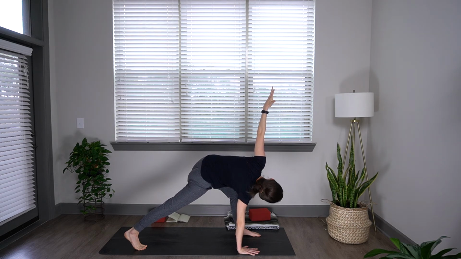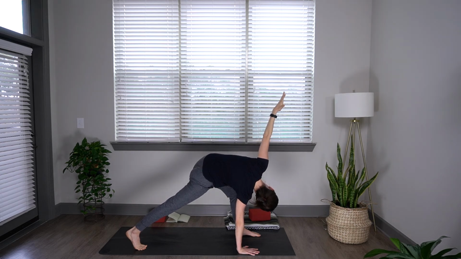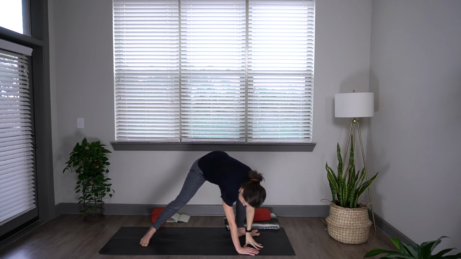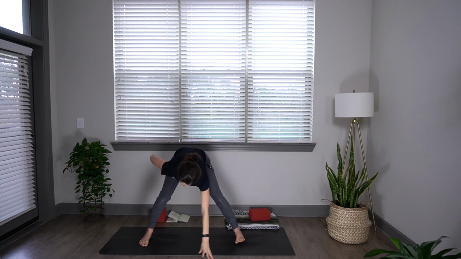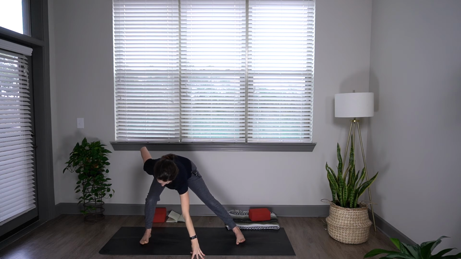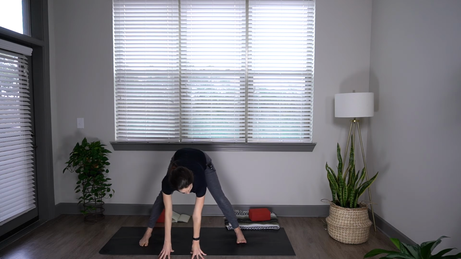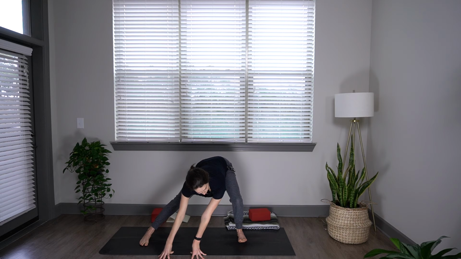Feeling like you can lean into the support of the right shoulder blade. Let the ear soften. And the left hand can come down. We parallel the feet to the right. Side lunges, sit back into the right hip. And then take it over to the left.